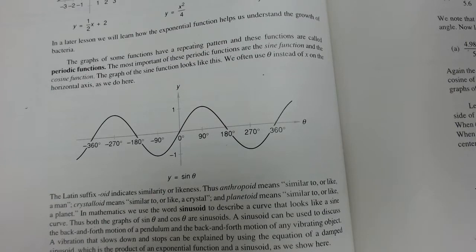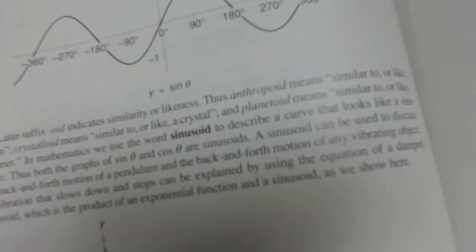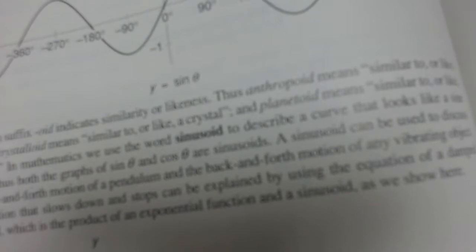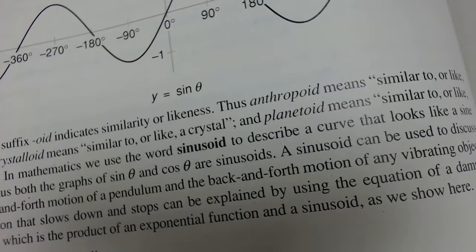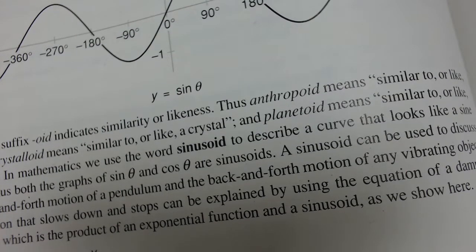That's a periodic function, and the graphs of sine and cosine are what we call sinusoids. Hey, look, there it is. That word, the bold one. Sinusoid.